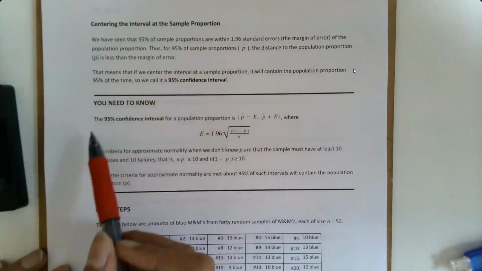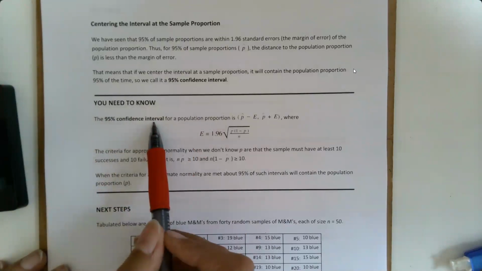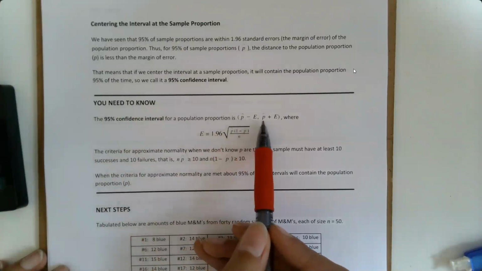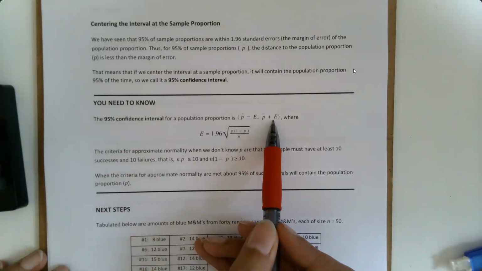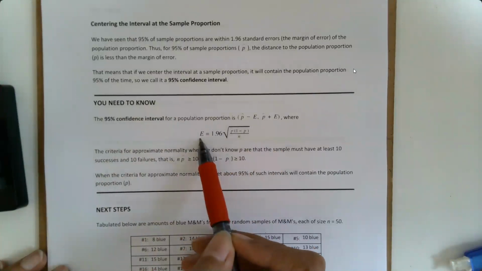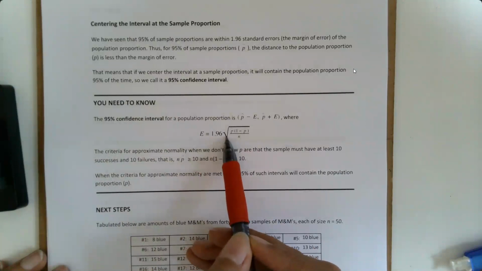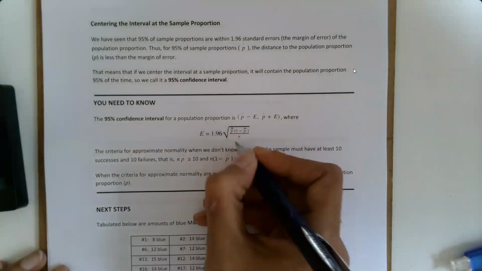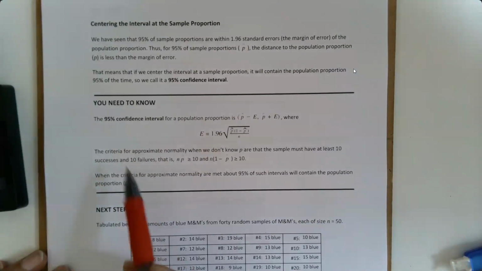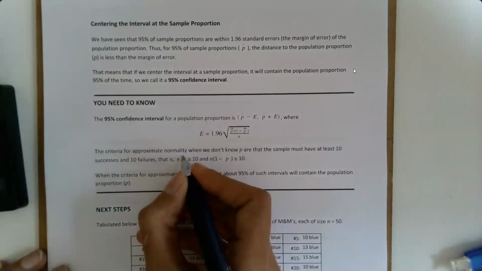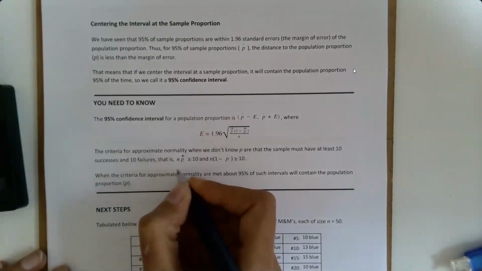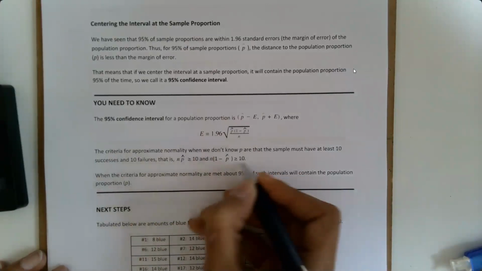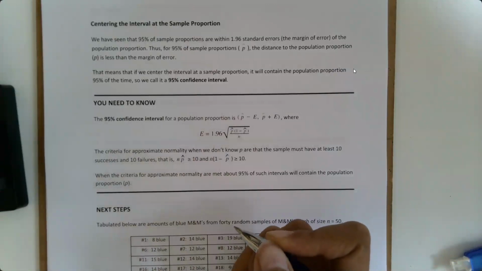You need to know the 95% confidence interval for a population proportion is p hat minus E, comma, p hat plus E. E, the margin of error, is 1.96 times the standard error, which is the square root of p hat times 1 minus p hat, divided by n. And we need to make sure the normality is met as well. n times p hat is larger than or equal to 10, and n times 1 minus p hat is also larger than or equal to 10.